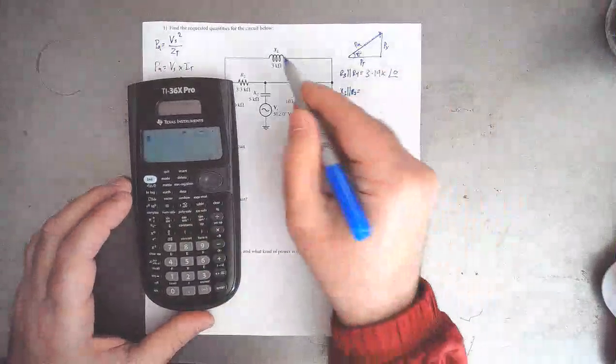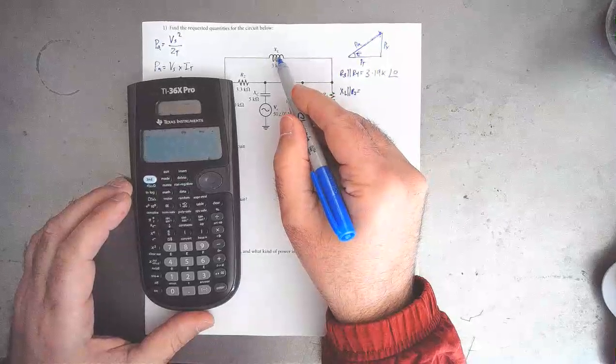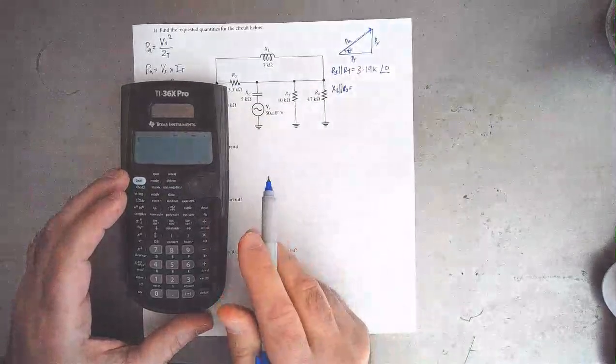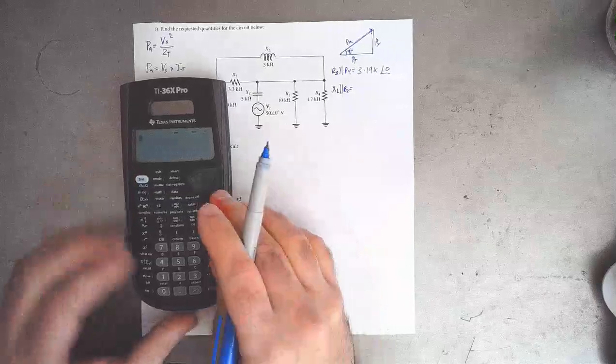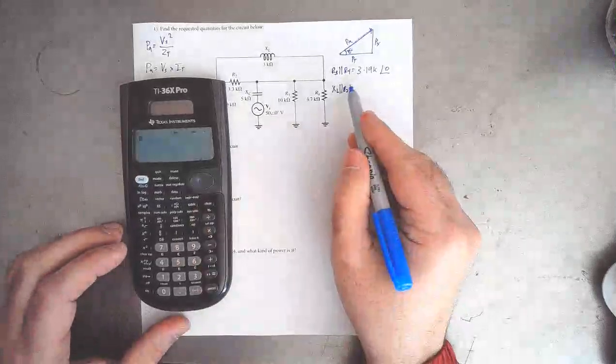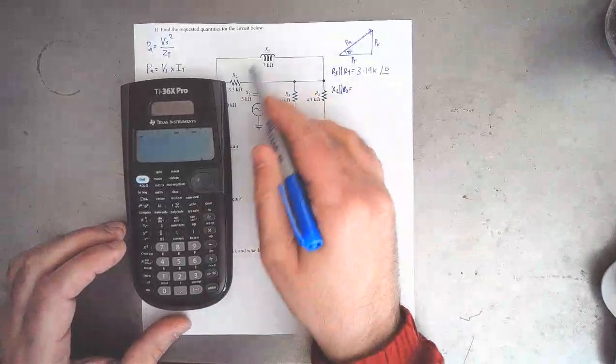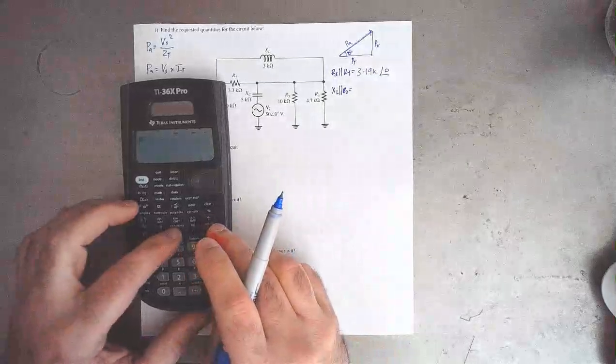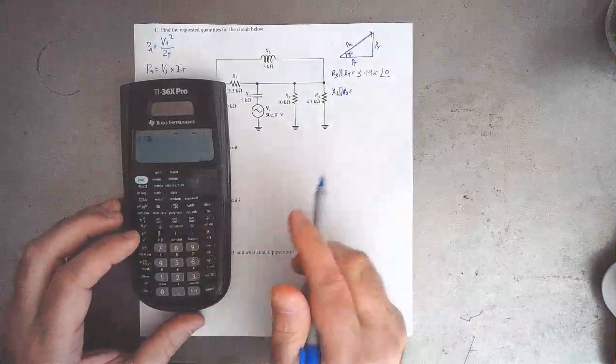So XL has an angle of 90 degrees and R2 has an angle of 0 degrees here. So I'm going to do product over sum to find out what the equivalent impedance is there. So I'm going to need to include all these angles. So let me do it here.